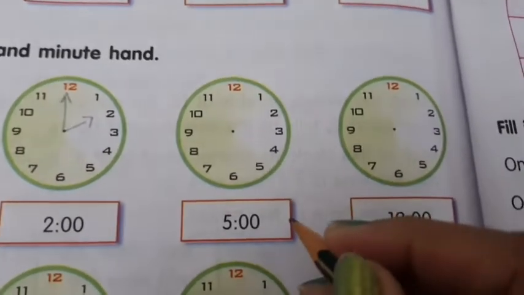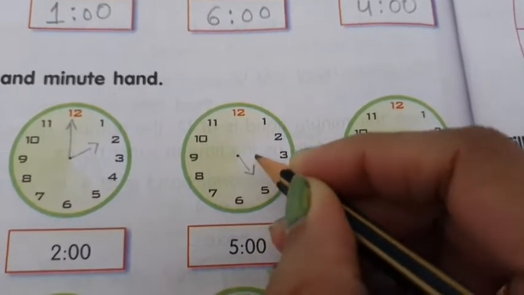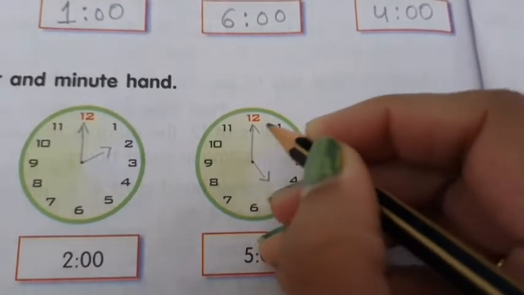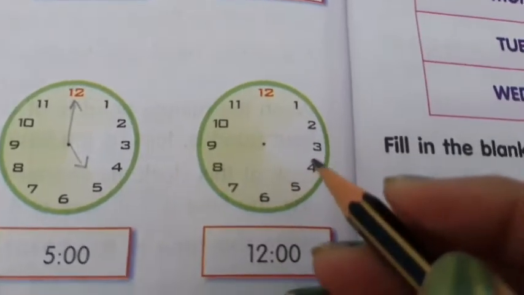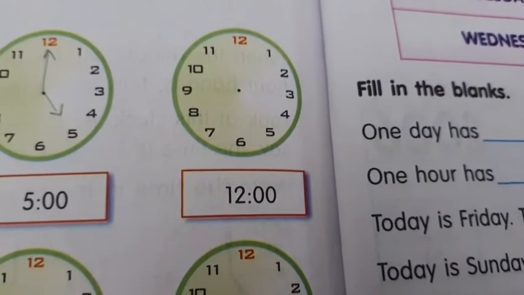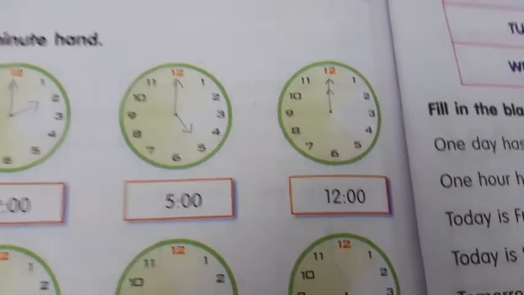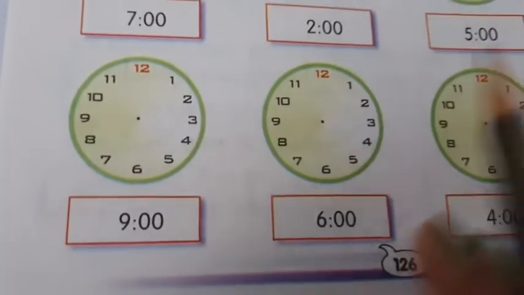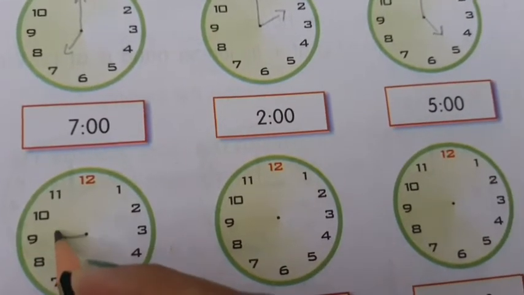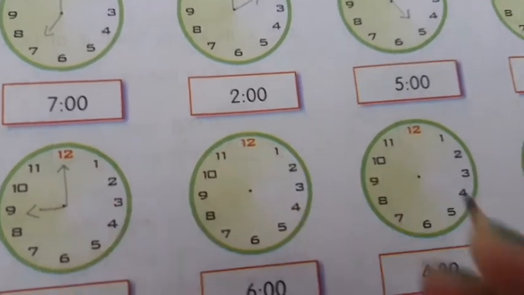Next, 5 o'clock, the shorter hand will be at 5 and longer hand will be at 12. 12 o'clock, both the hands will be at 12, like this. Next, 9 o'clock, the shorter hand will be at 9 and the longer hand will be at 12.